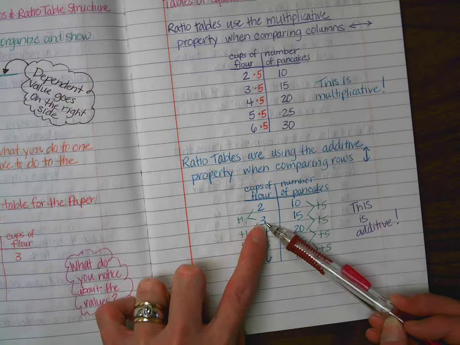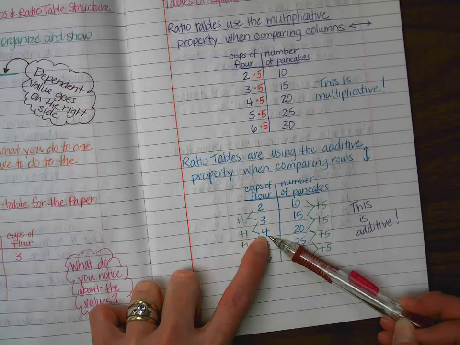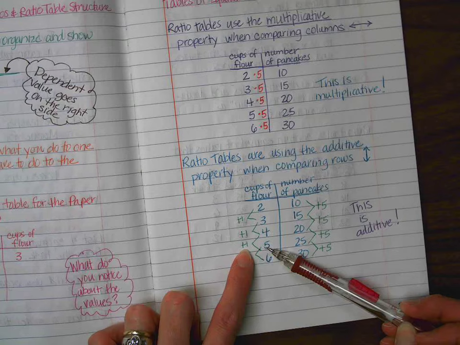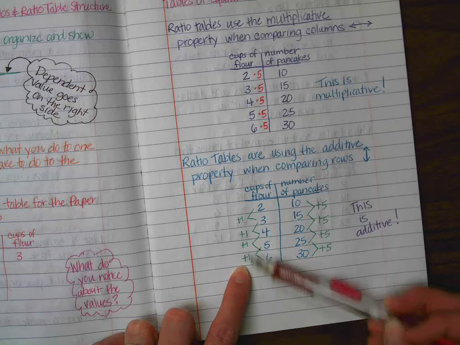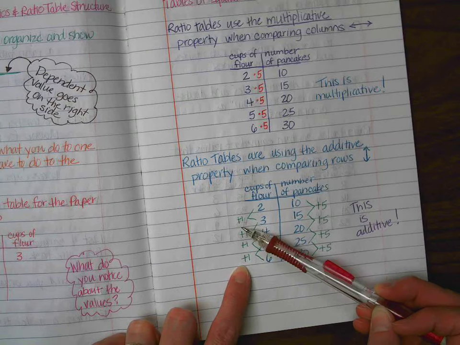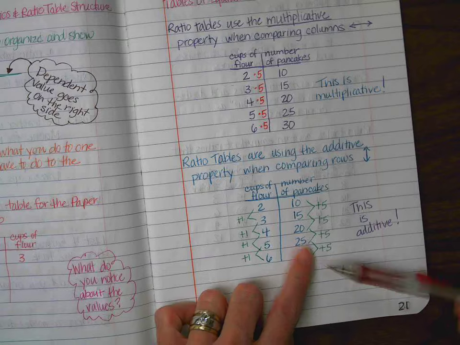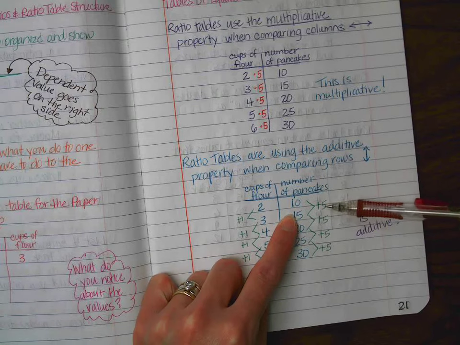So if we have 2 and we compare it to 3, what happened? That was plus 1. If we went from 3 to 4, what happened? Plus 1. If we went 4 to 5, what happened? Plus 1. 5 to 6, what happened? Plus 1. This is called additive because we're increasing by adding 1. Okay? Same thing on the other side to compare.